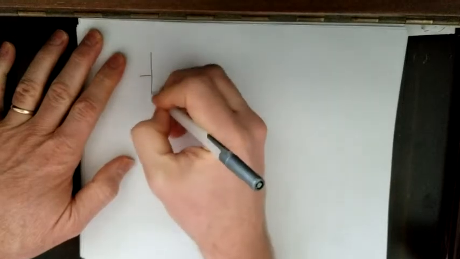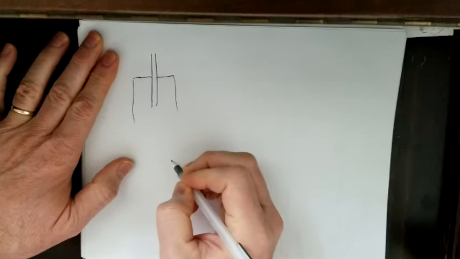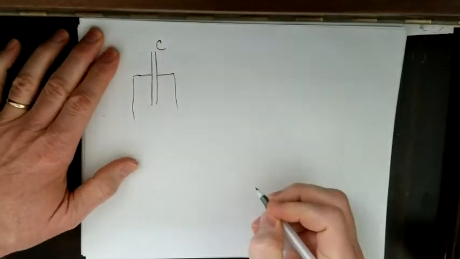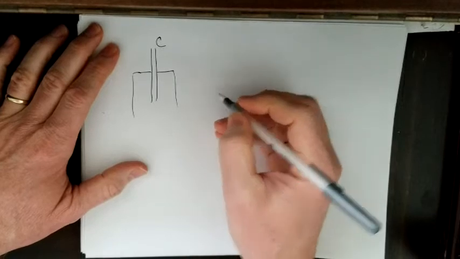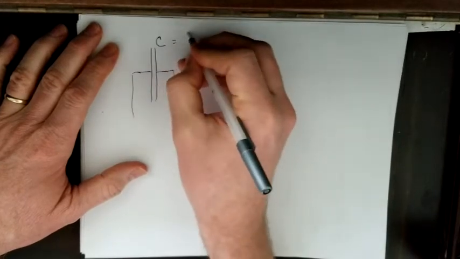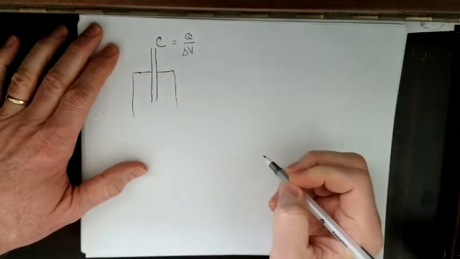Suppose I have a really big capacitor right here, some capacitance. And then I know that this is going to be equal to whatever the charge is stored on the plates over delta V.